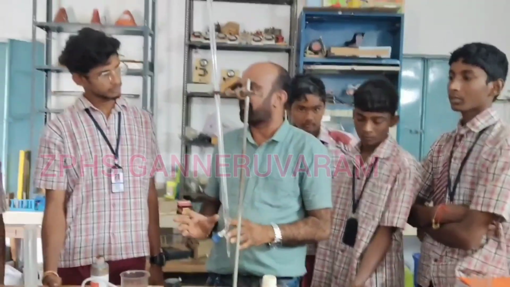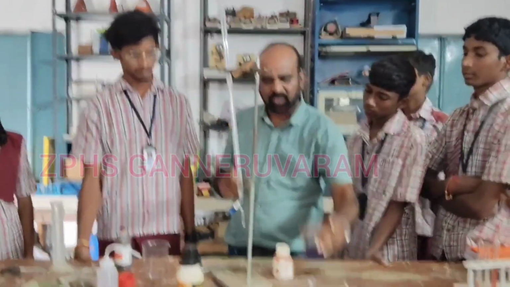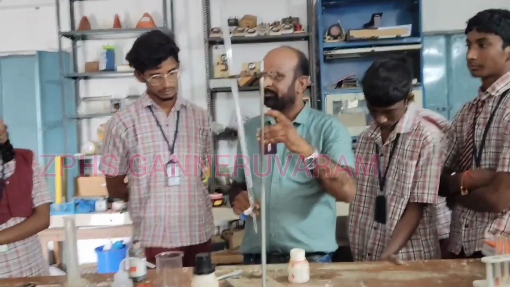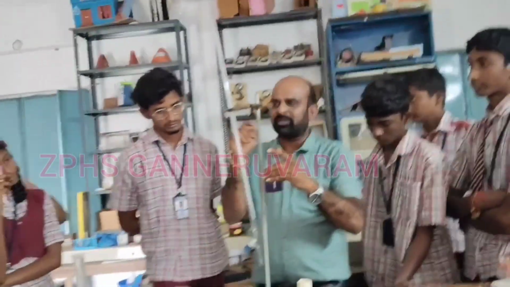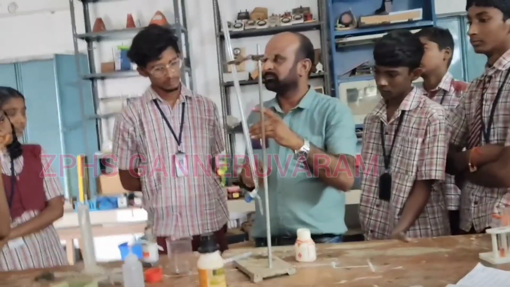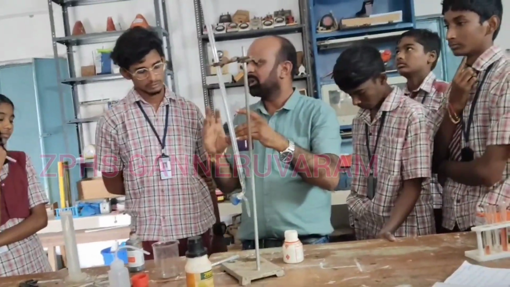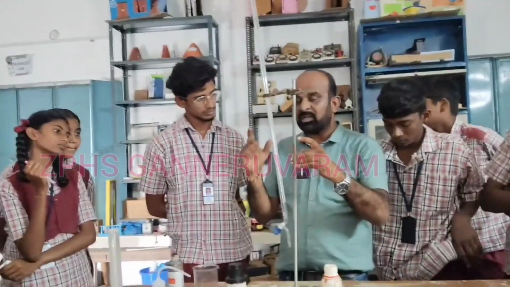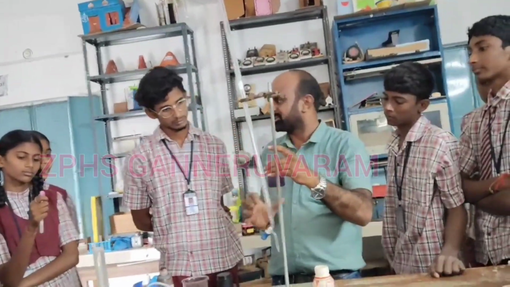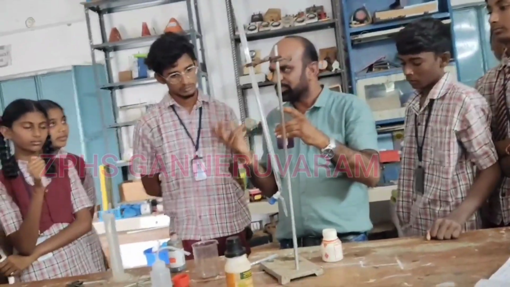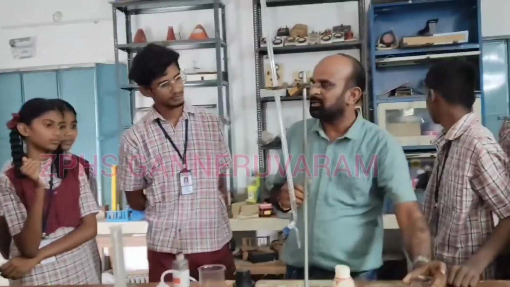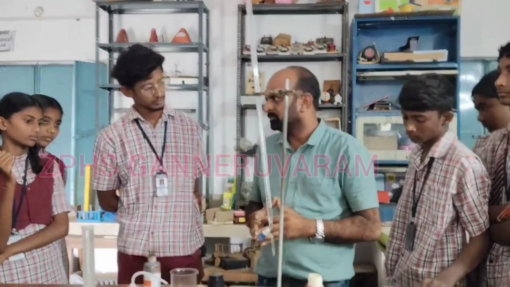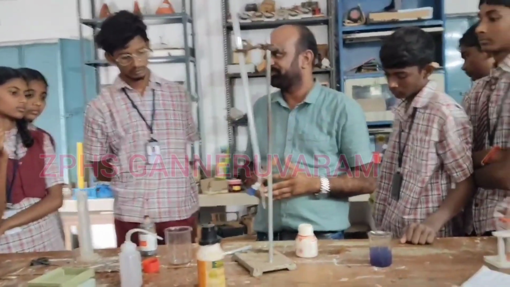Whenever you add HCl to the sodium hydroxide solution drop by drop using the burette, it changes to a colorless solution, because the HCl reacts with the sodium hydroxide. The phenolphthalein pink color disappears due to the neutralization reaction.